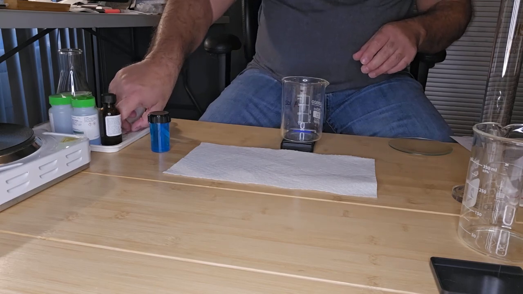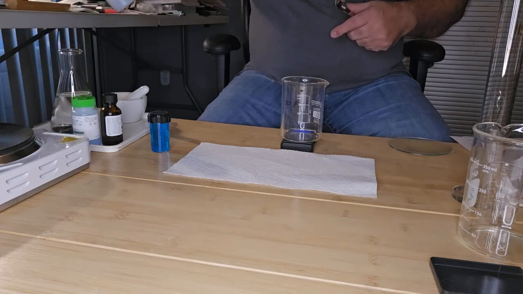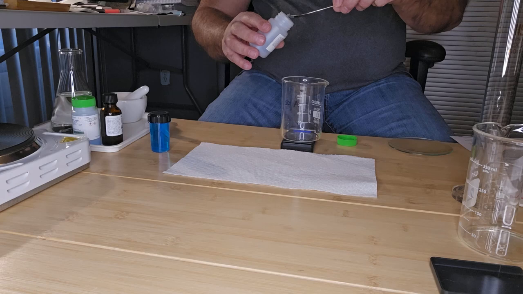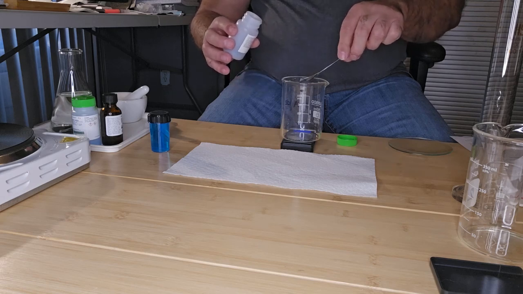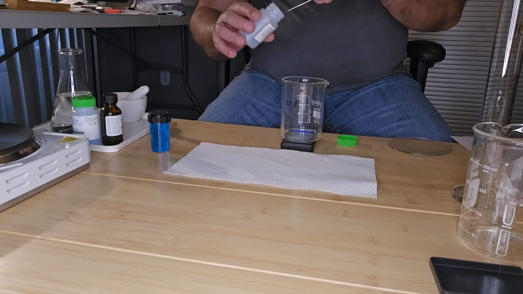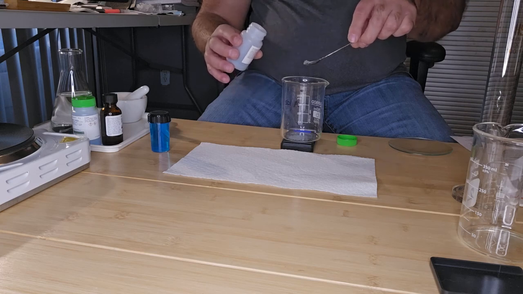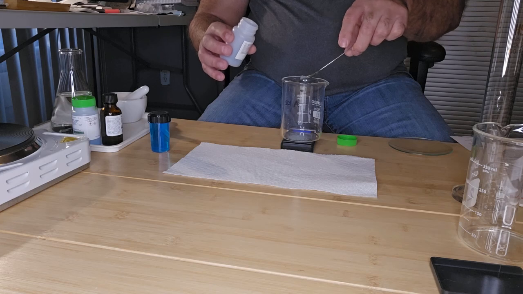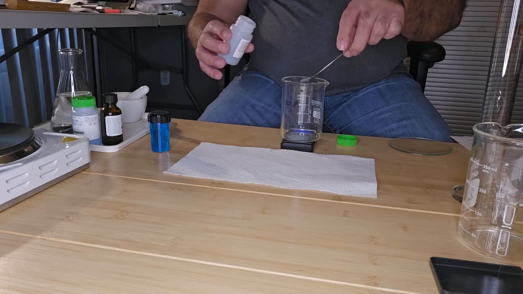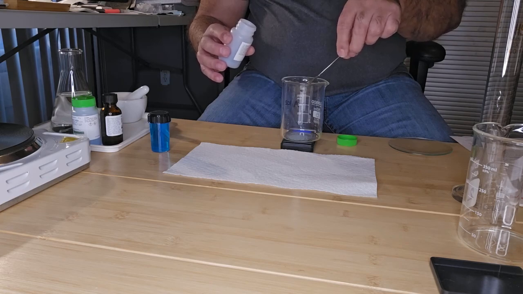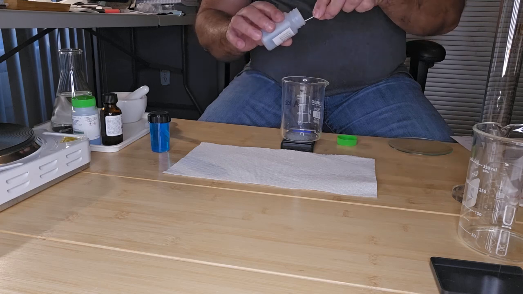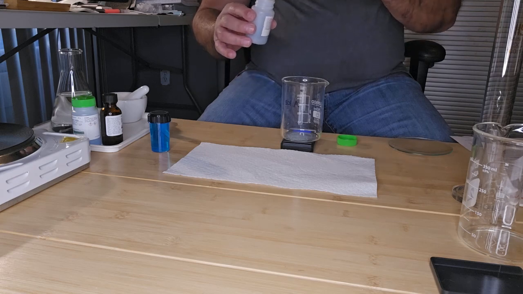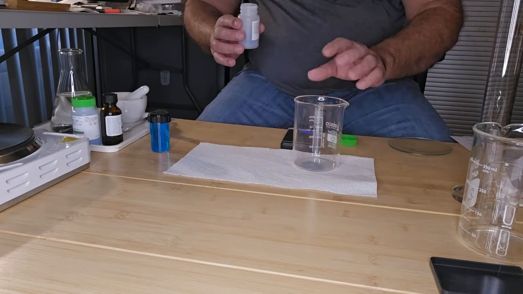I want about 0.6 grams of zinc powder, which is not a lot. Okay, so I got 0.6 grams of zinc.